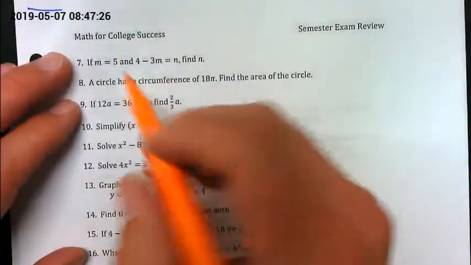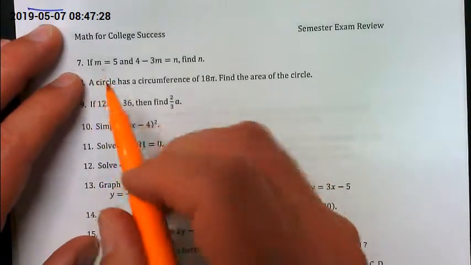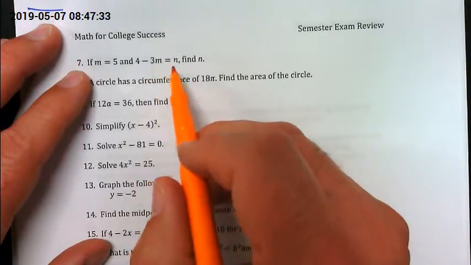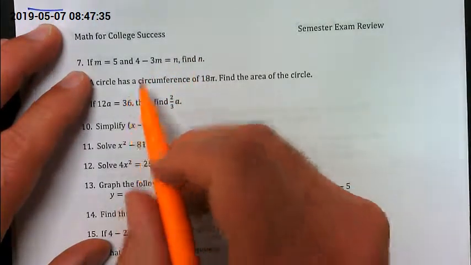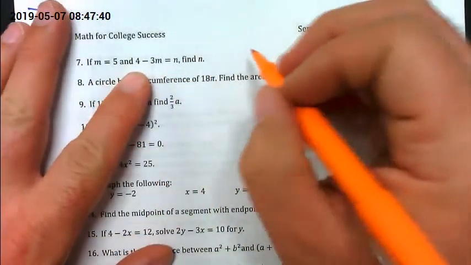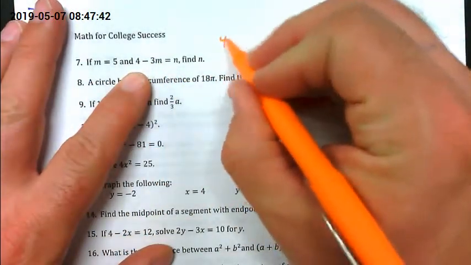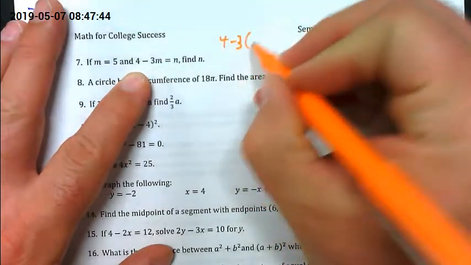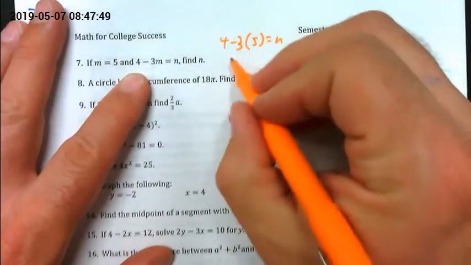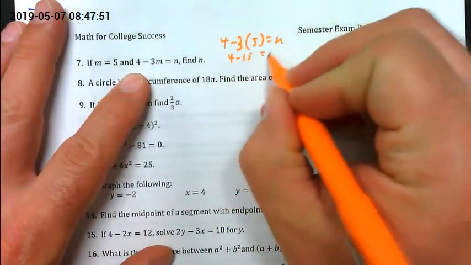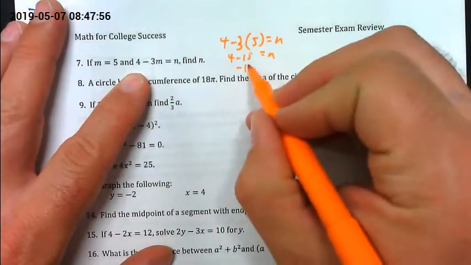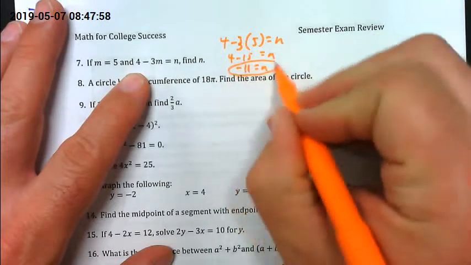All right. So on number 7, if m is equal to 5 and 4 minus 3m is equal to n, find n. Well, they gave us m so that we can plug into this equation and then solve for n. So we have 4 minus 3 times 5 equals n. 3 times 5 is 15. 4 minus 15 is negative 11. That's our answer.